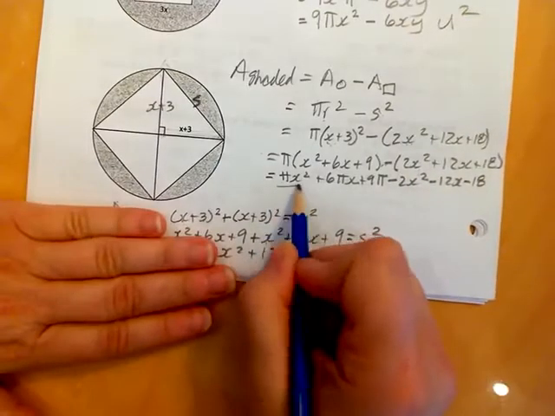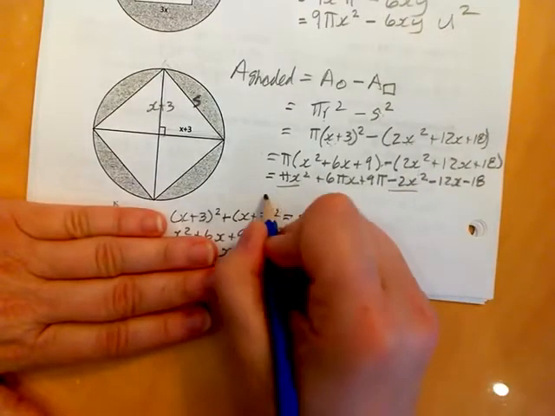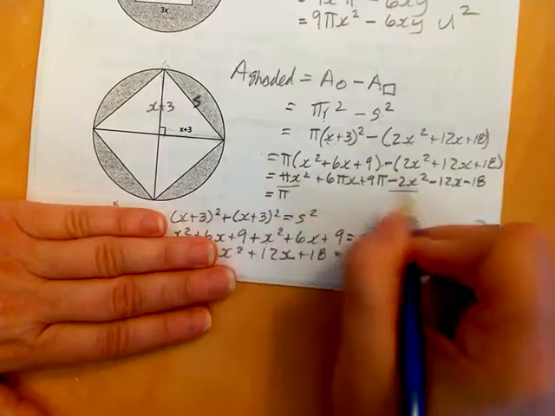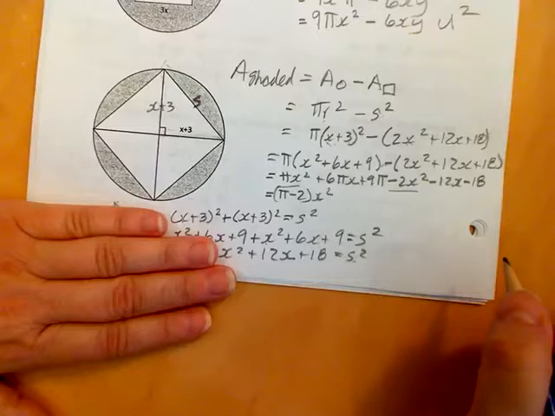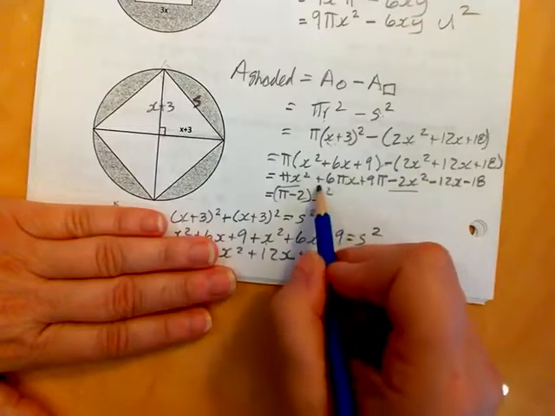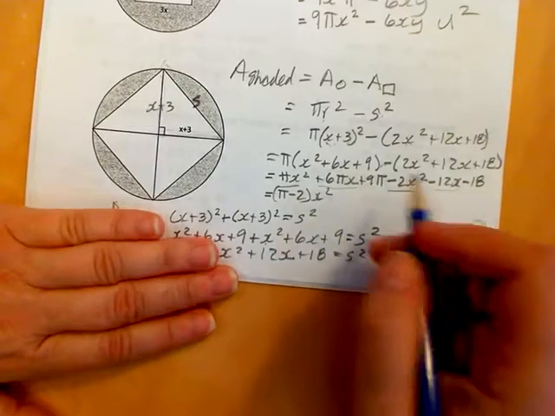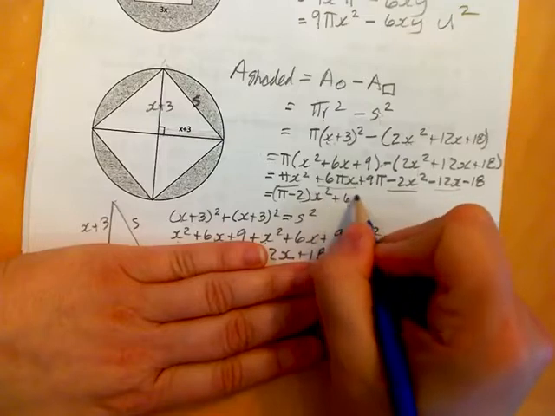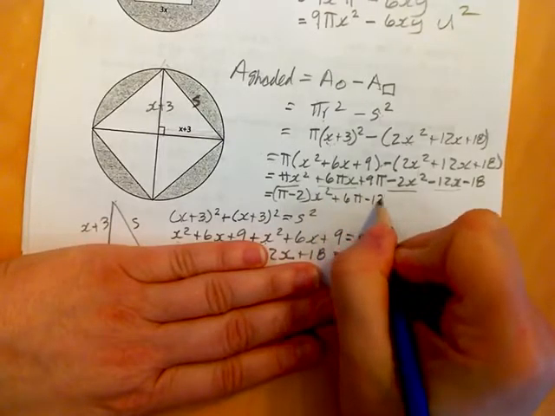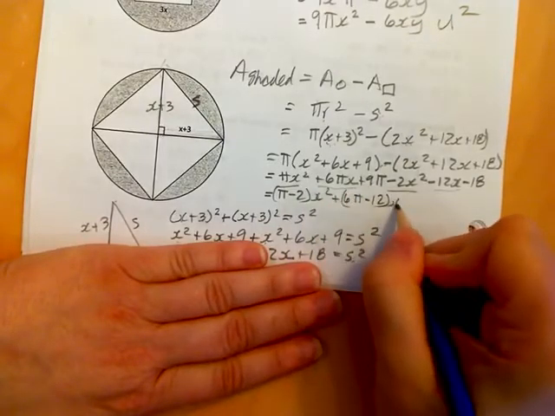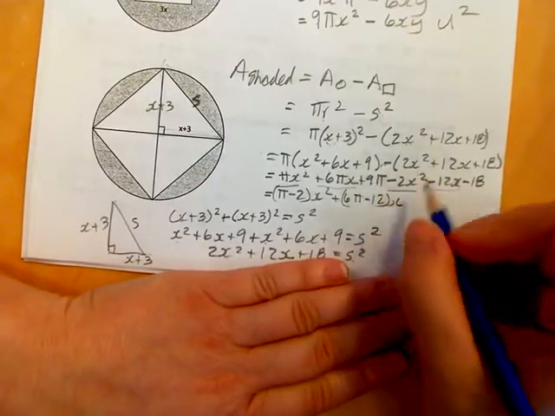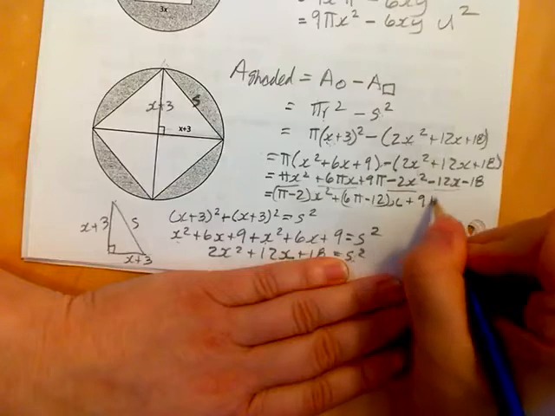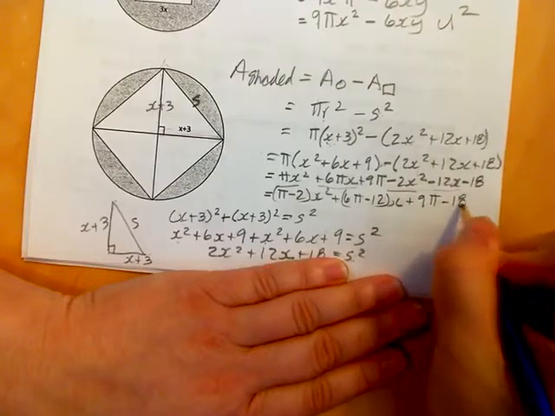So let's see, my x squareds are pi minus 2. The x's are 6 pi minus 12. And then what's left with the constants is 9 pi minus 18.